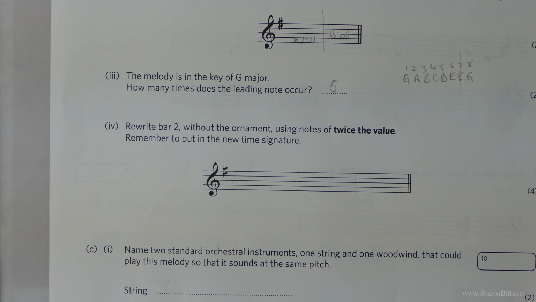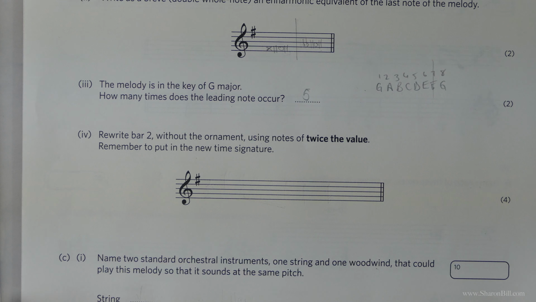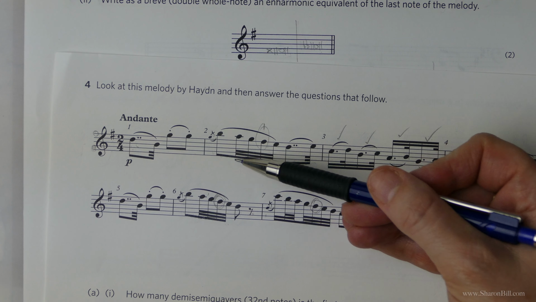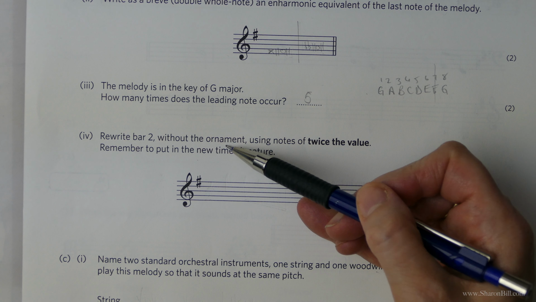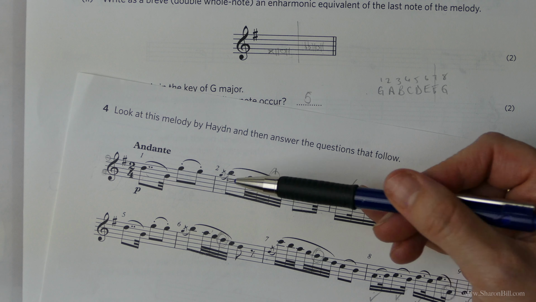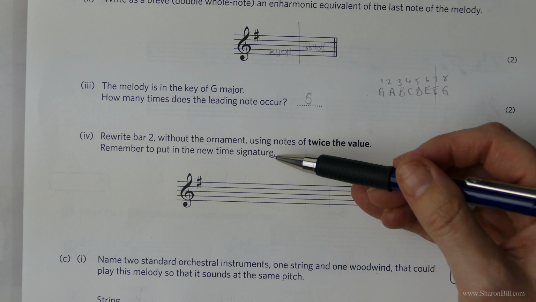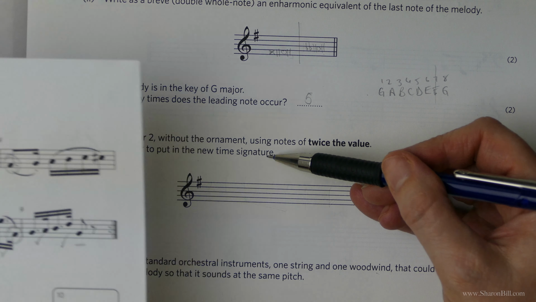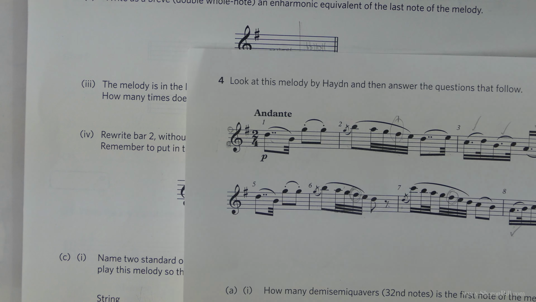Now then, we need to rewrite bar 2, so we're looking at this bar here without the ornament. So we haven't got to bother about the grace note, the appoggiatura, but we do need to consider what new time signature that will be. So then let's just think what we've got here.